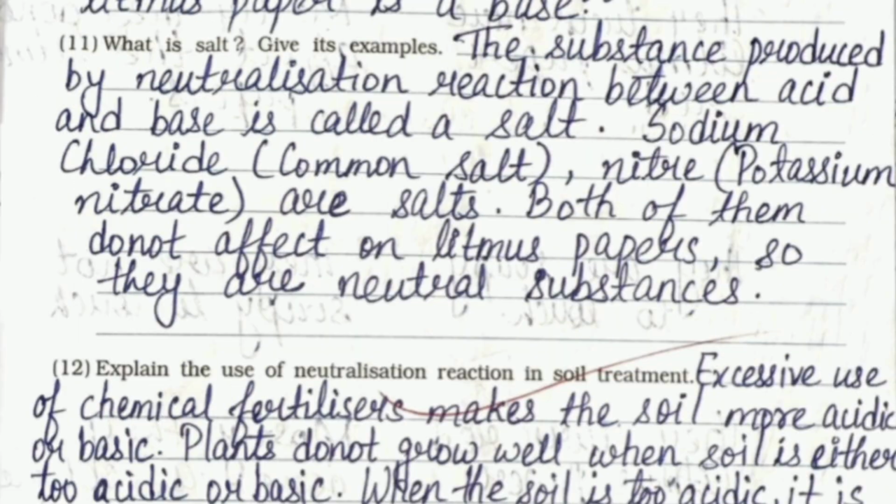11th one, what is a salt? Give its examples. The substance produced by the neutralization reaction between acid and base is called a salt. Sodium chloride, that is common salt, and nitre, that is potassium nitrate, are salts. Both of them do not affect litmus papers, so they are neutral substances.